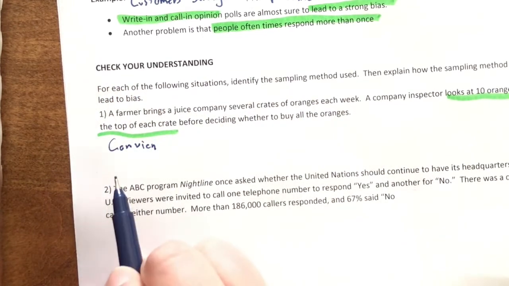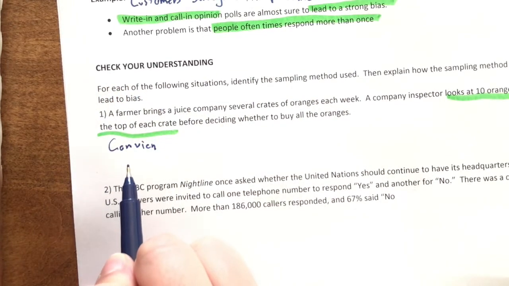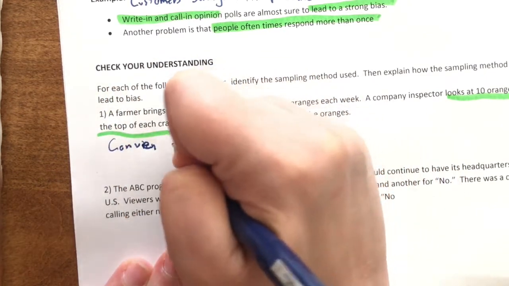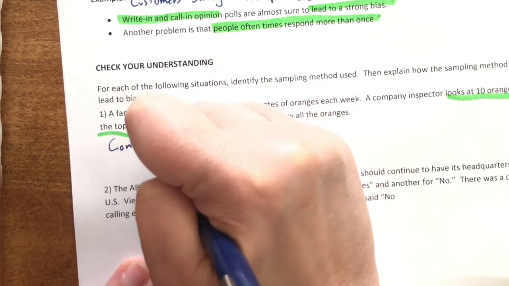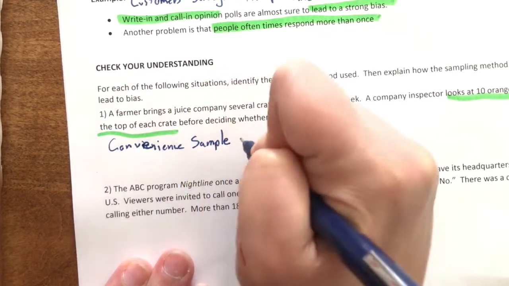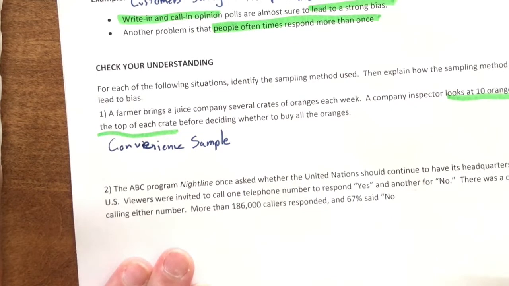I always have a hard time spelling that. It is CONVEN... VENIENCE. It's a convenience sample. And how could this lead to bias?